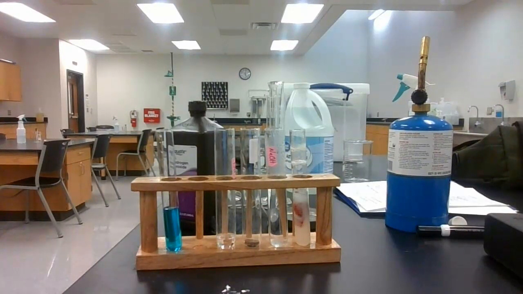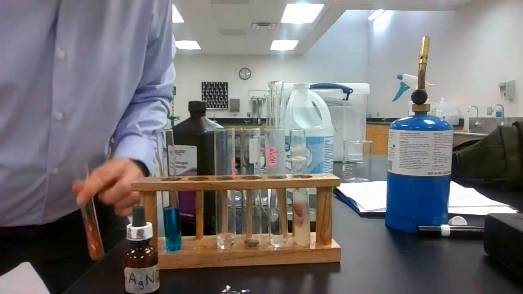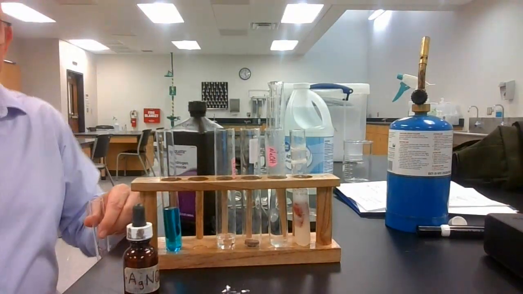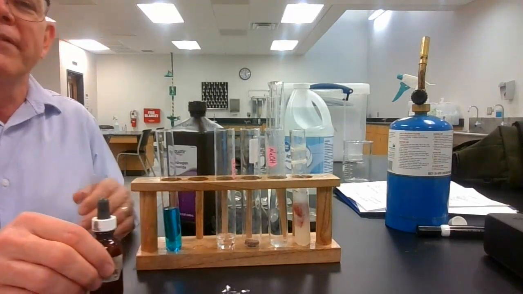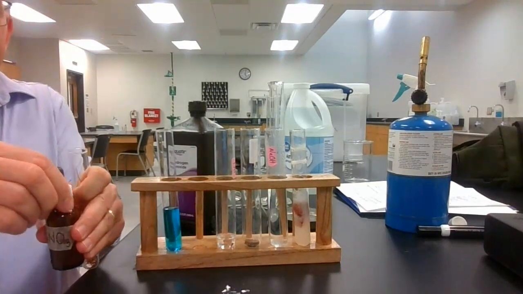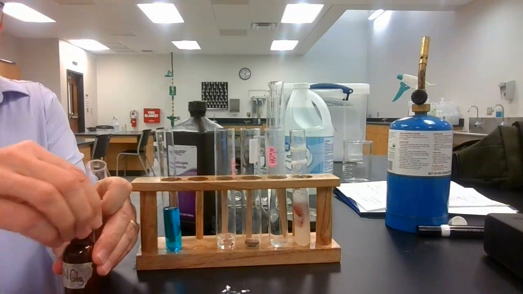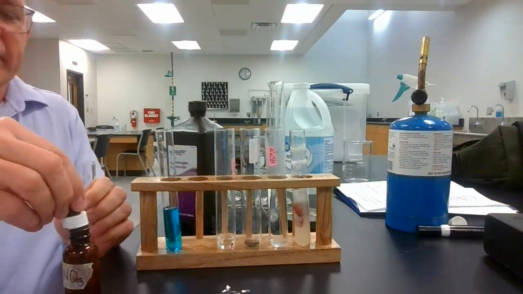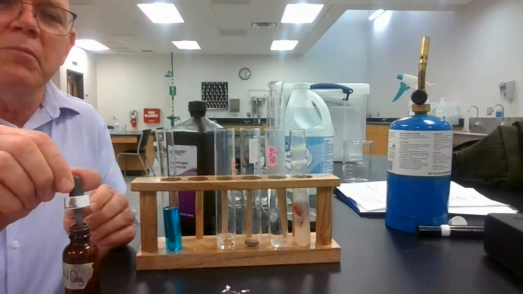Grab that. Silver nitrate is in here. It actually contains silver, so it's fairly expensive. We don't use a lot of it, okay? Because of that, sometimes we try to not overuse it. All right, and as you notice, there's a lot of black stuff on it.